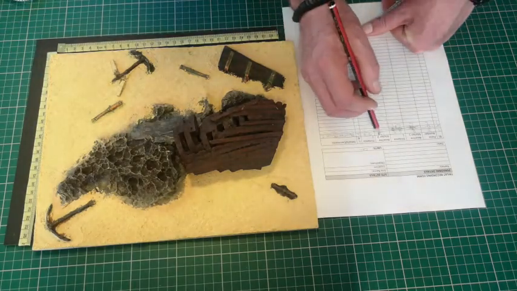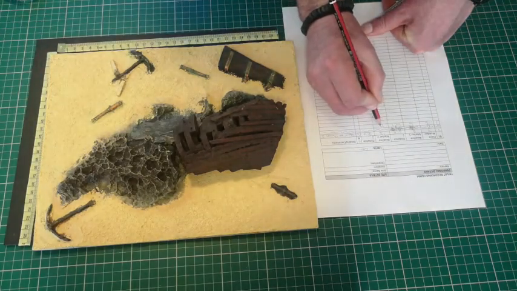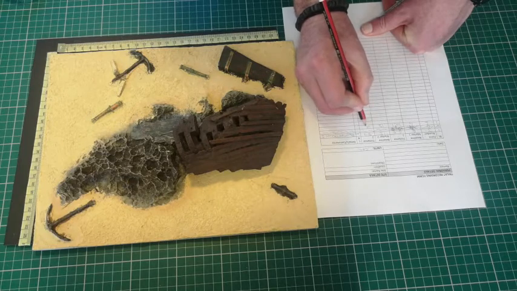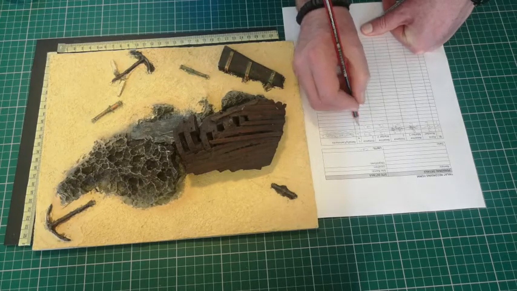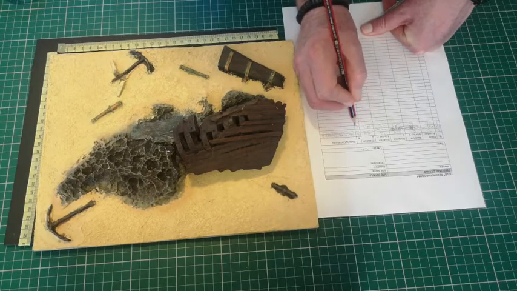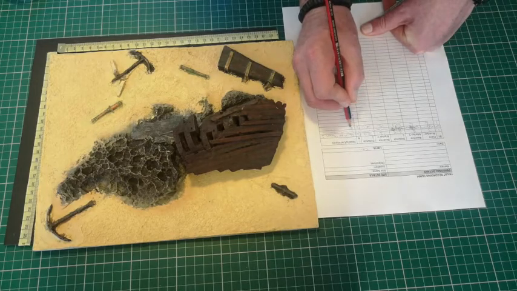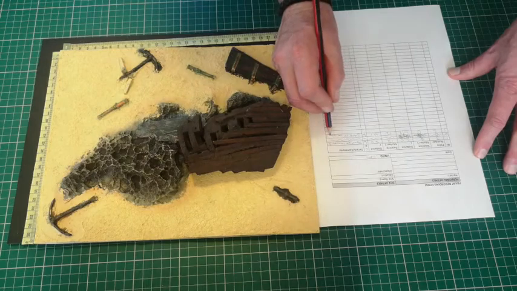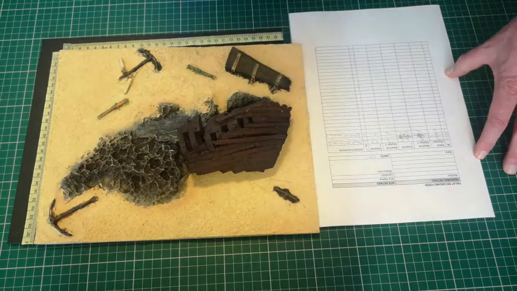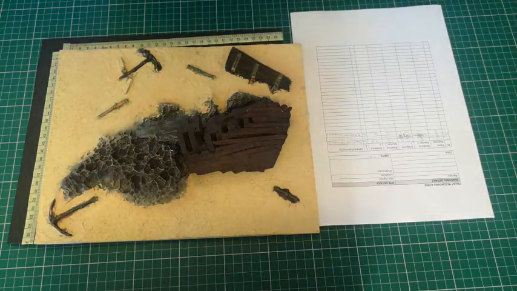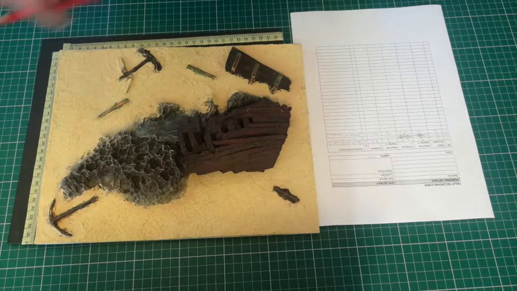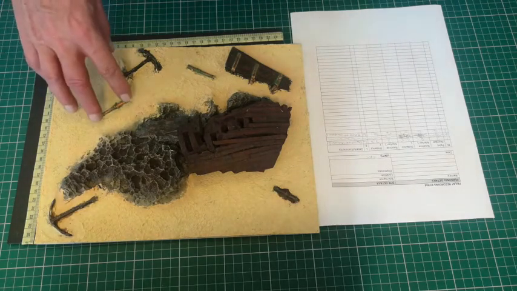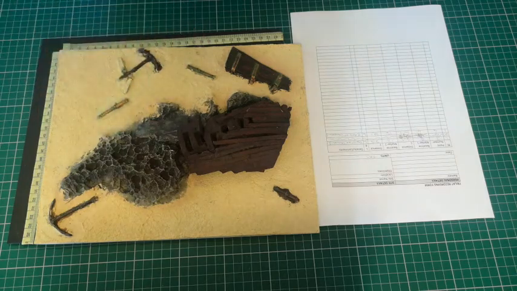So let's fill that in. Baseline marker 2 was 12. The distance was 10.1 centimeters. It was on the left-hand side of the baseline, and this was to the back of cannon 1. So that's how we would use trilateration to measure up elements on the site.